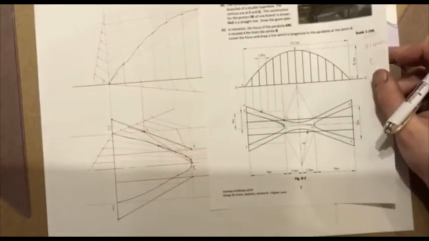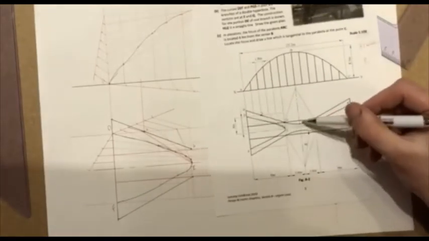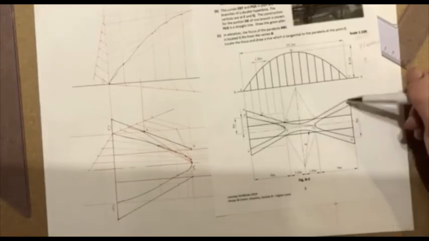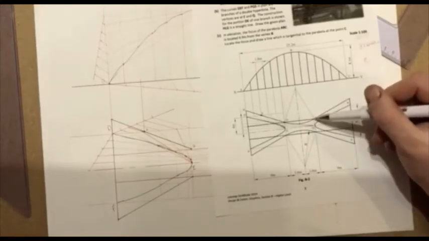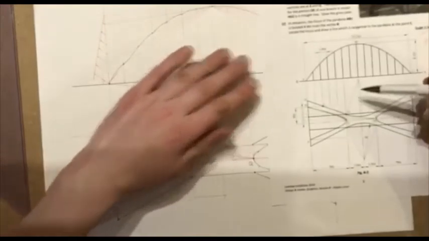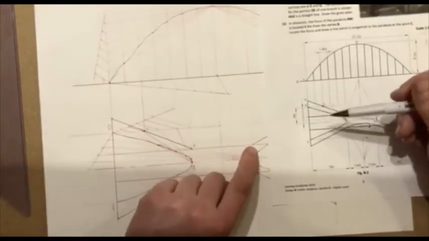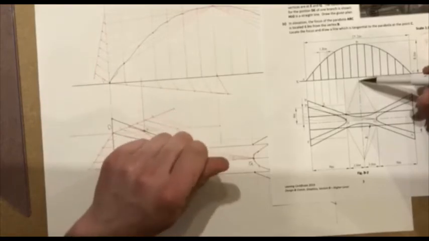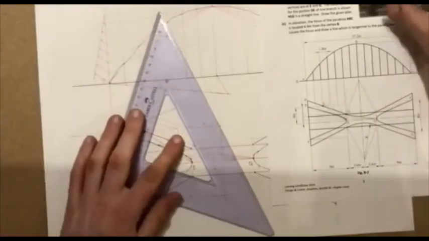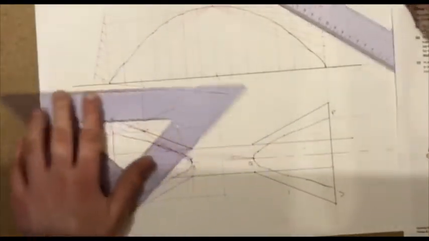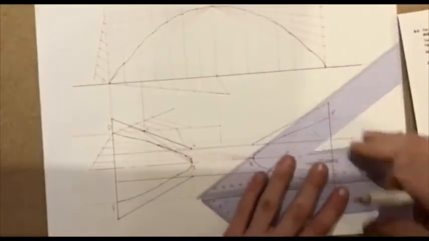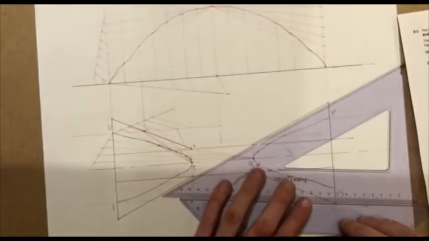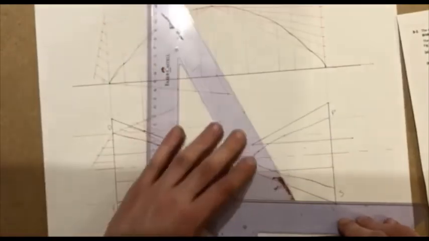Okay, last bit here now, we're just to find this little curve here. Well, perpendicular from one of these lines, from where it meets the road here out to hit our axis gives us the center of our curve. So I'm going to set up here perpendicular.